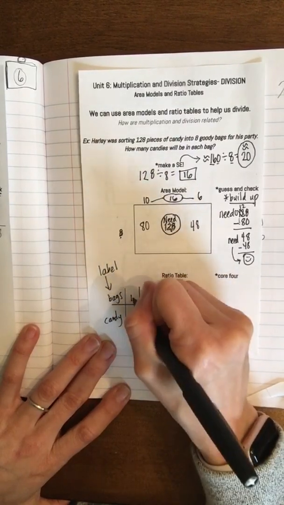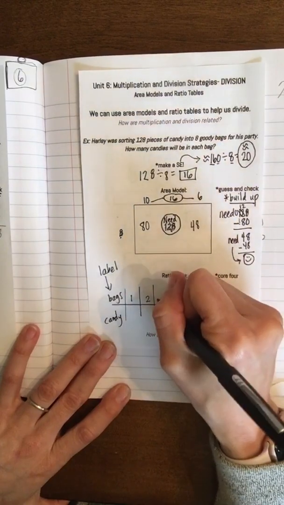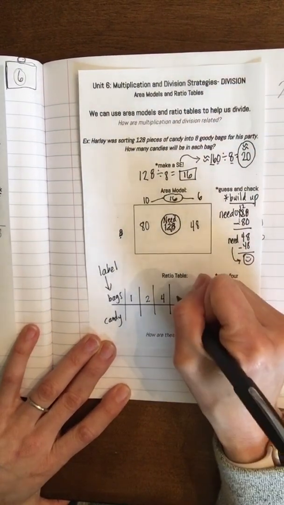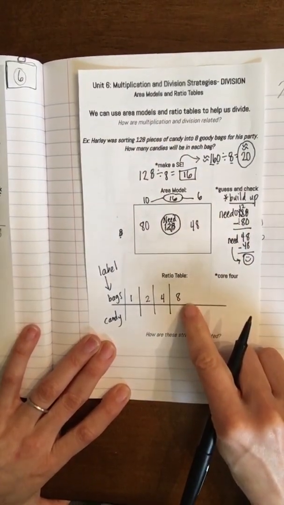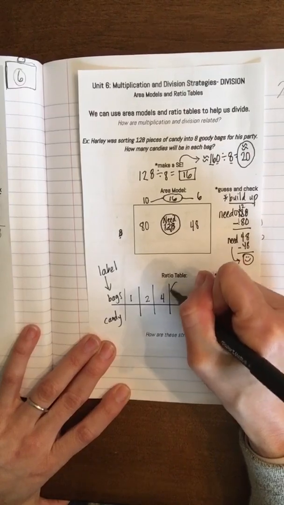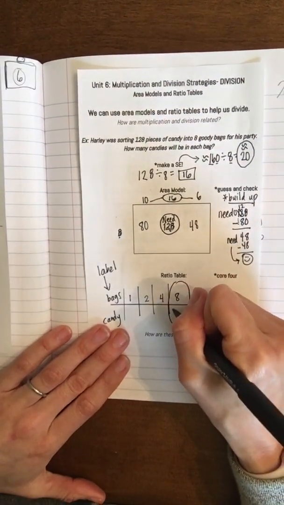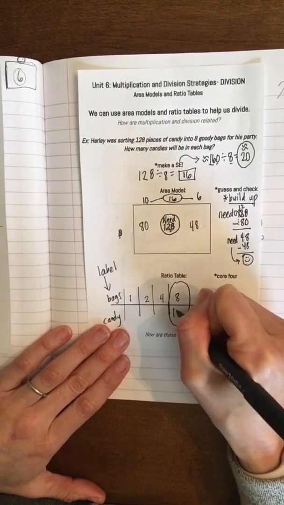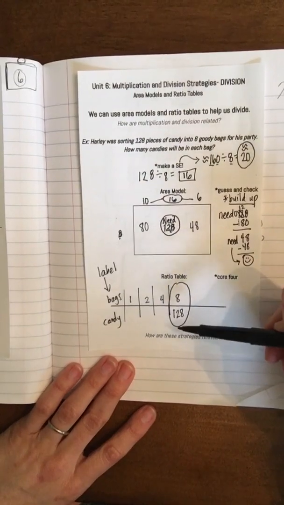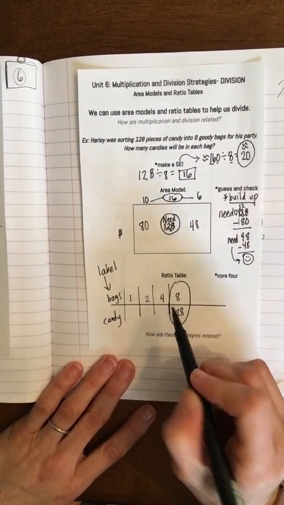If you want to use the core 4, they always talk about 1, 2, 4, and 10. But since we know we have 8, why don't we just do 8? 8 bags is 128 pieces of candy. This is different because you already kind of know the answer to how much you have.